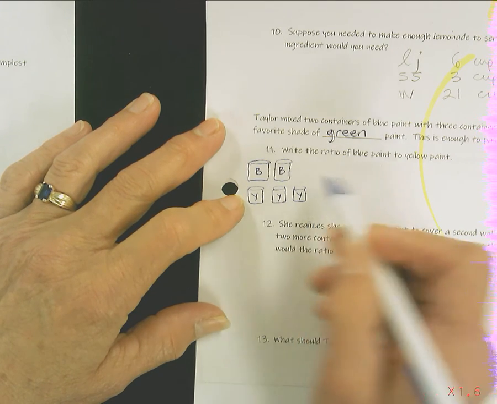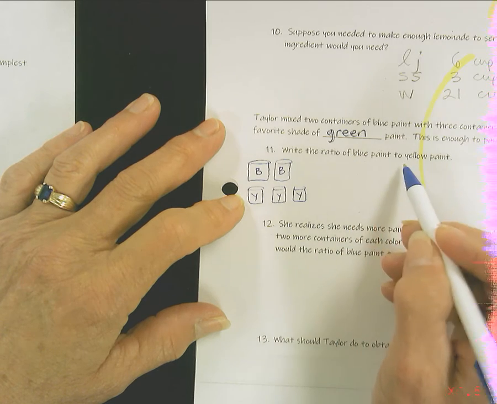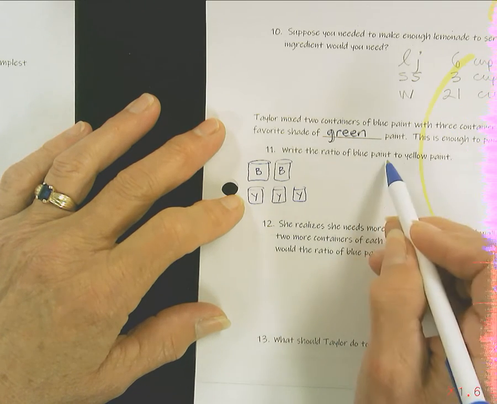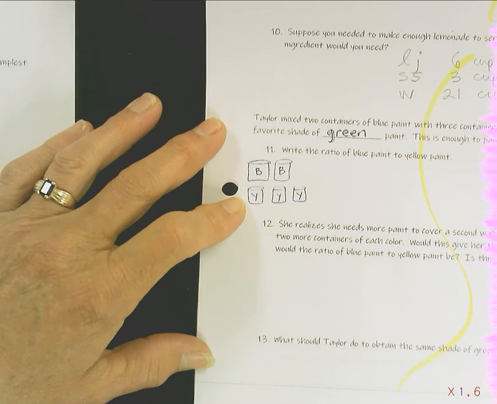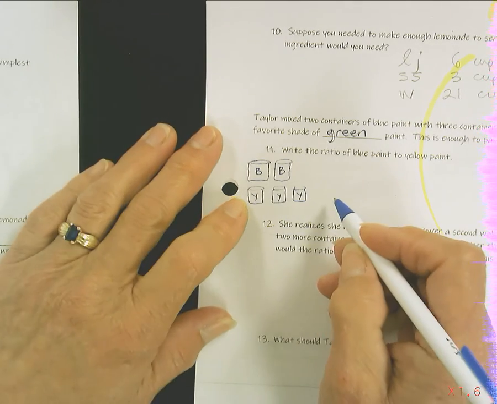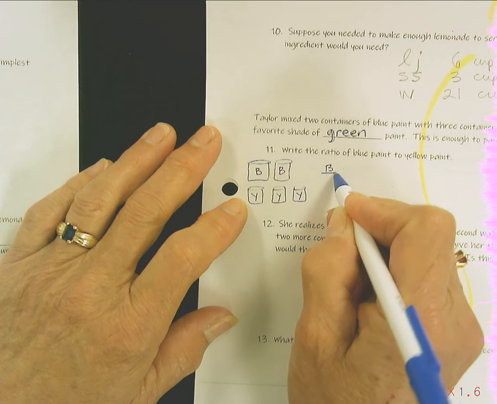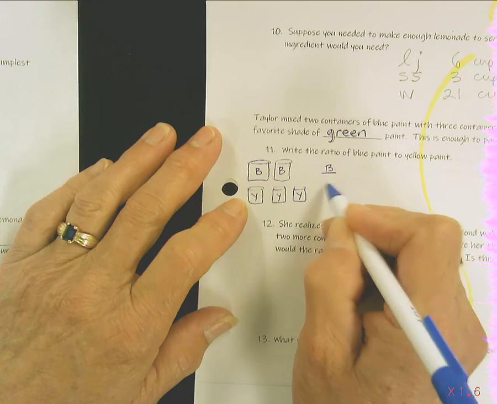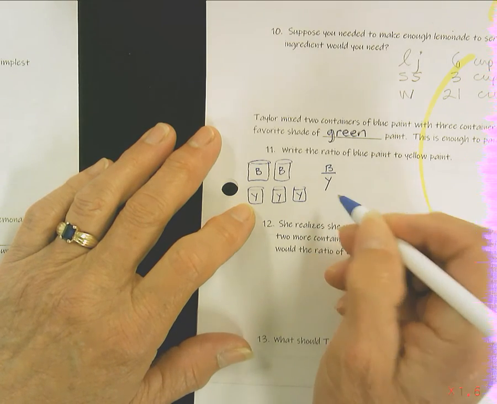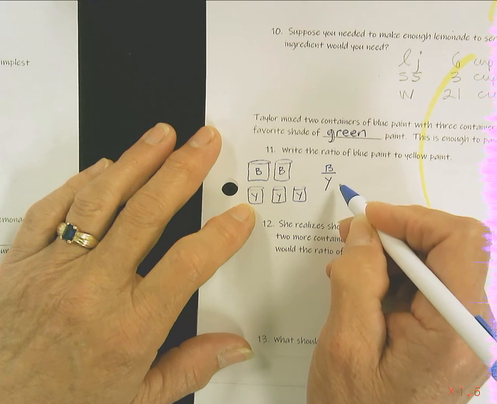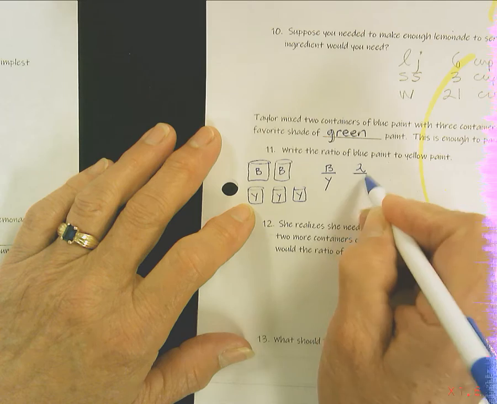All right. Write the ratio of blue paint to yellow paint. Blue paint to yellow paint. Hey, Graham, what color's going on top of my ratio? Blue. You're right, blue's going on top. And what's going on the bottom, Graham? Yellow. Yes, sir, it is. So, Addie, what numbers will I use to write this ratio? You'll use 2 on the top, then 3 on the bottom.